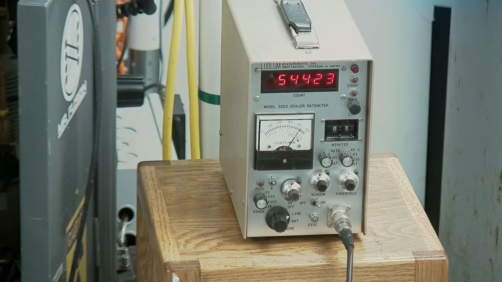Okay? I got one more calculation for you to make. 10 microsieverts equals 1 millirem. So how many millirem do I have if 10 microsieverts equal 1 millirem? 10 and a half.